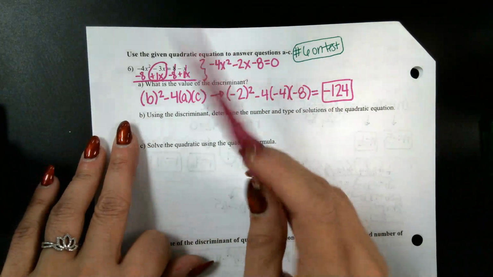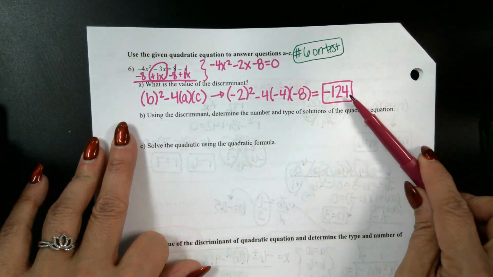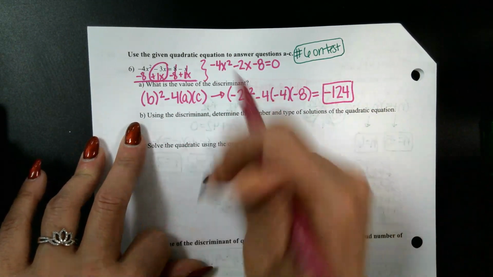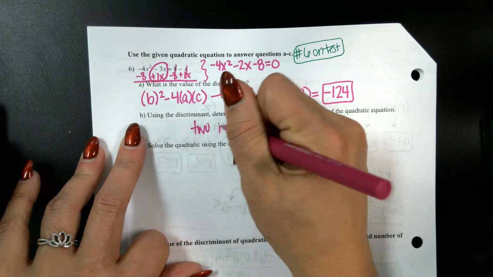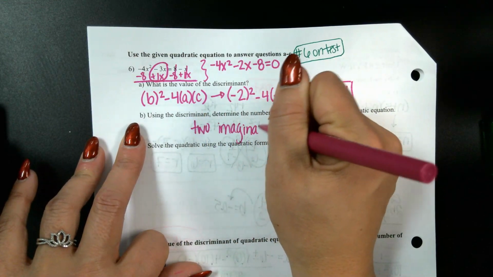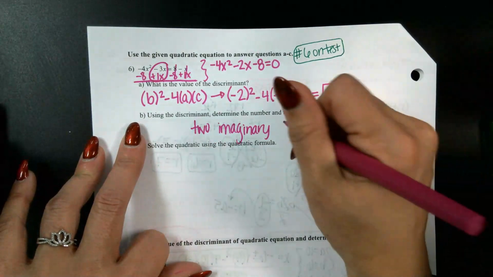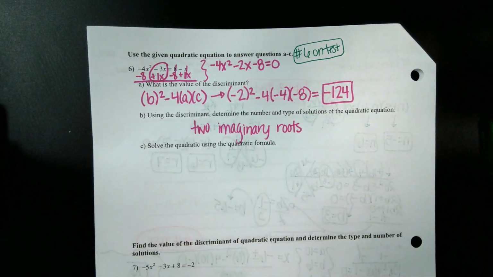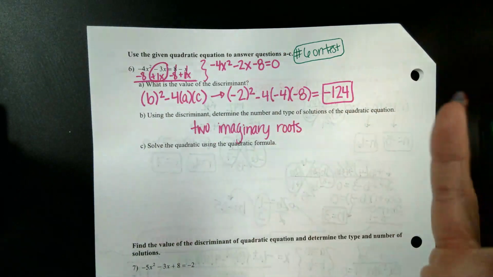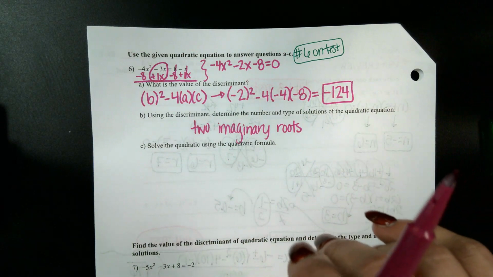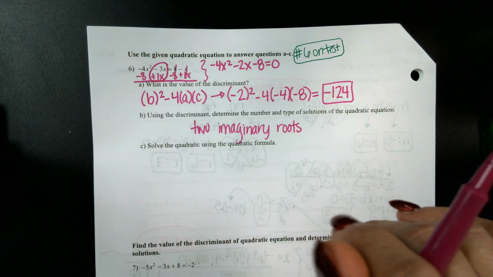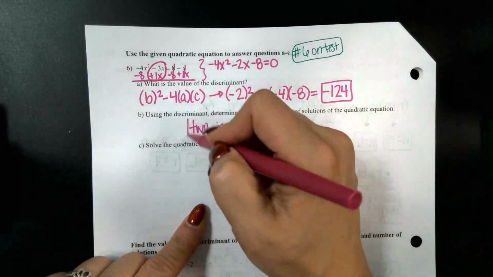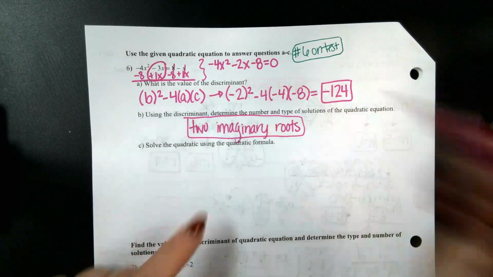Okay, so anytime you have a negative discriminant, it's always two imaginary solutions. You can say solutions, you can say roots. I know on the answer key, if you looked at it yesterday, it said two imaginary, no real. I don't need that. I always tell you to either put one real, two real, or two imaginary. So this was my answer: two imaginary roots, or two imaginary solutions.